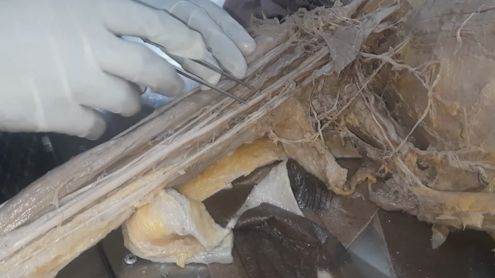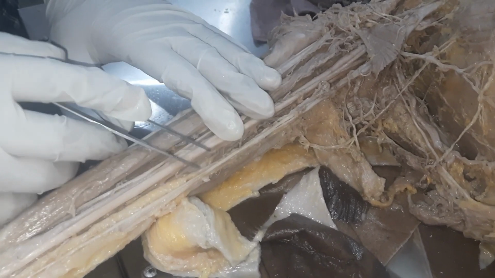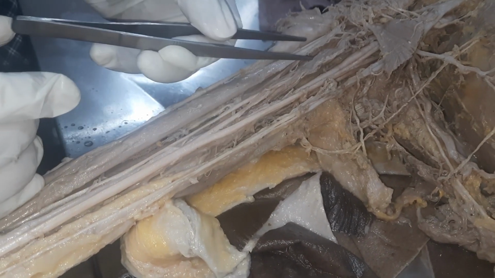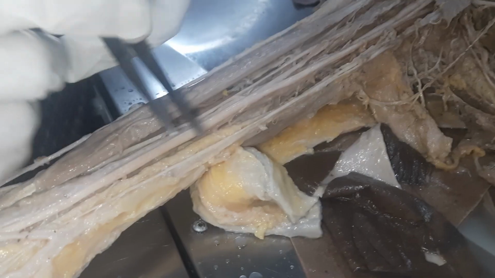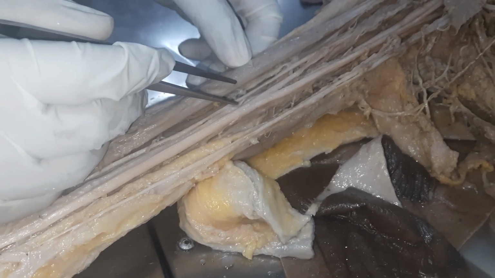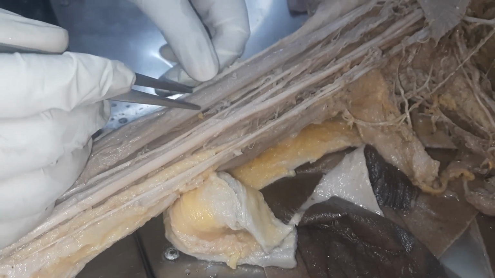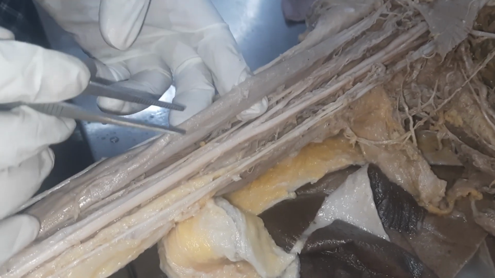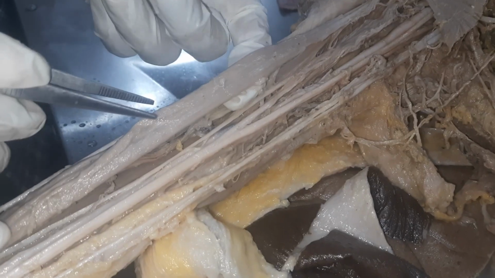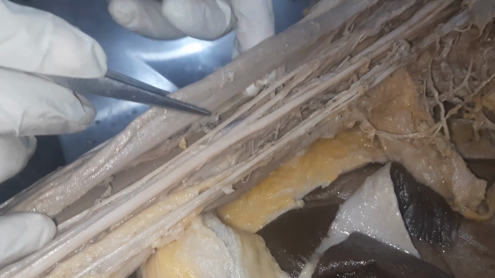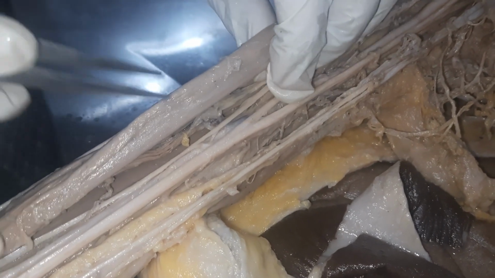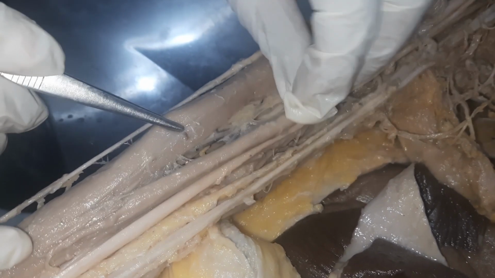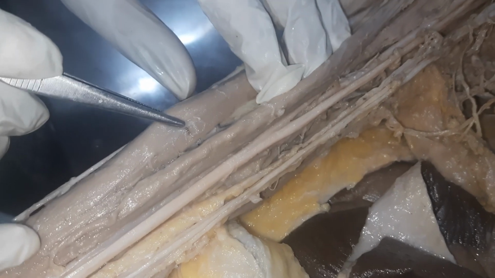Today we will see the anterior compartment of arm, medial, lateral, superior, inferior. Let's see the structures one by one. Let's see the muscles first. This is biceps brachii. You can see two heads. This is the short head of biceps brachii, and below that, this is the long head of biceps brachii.